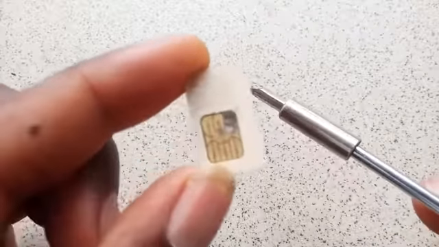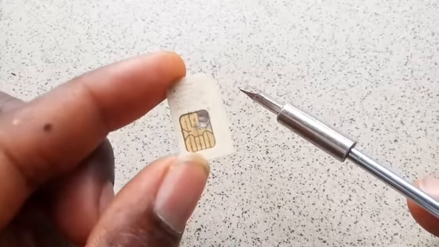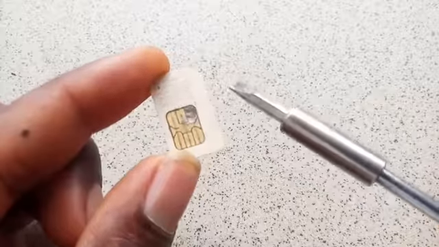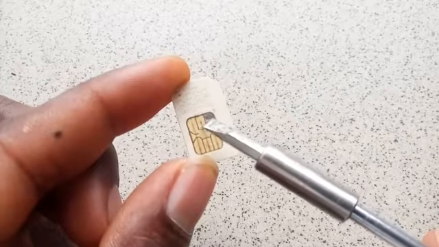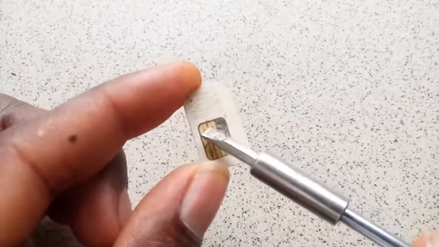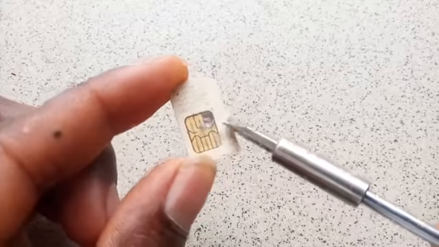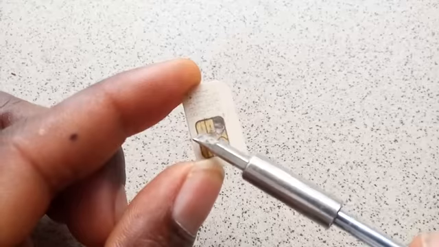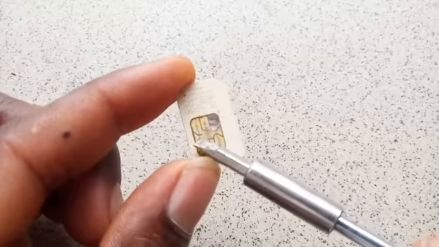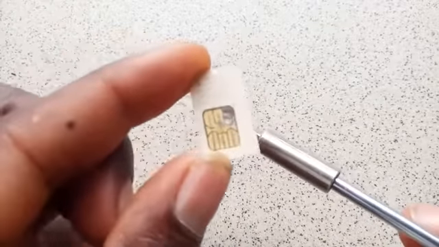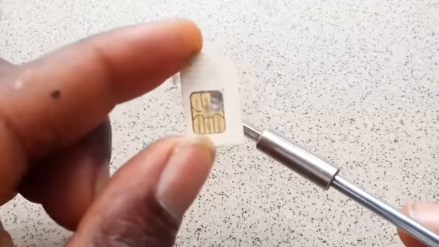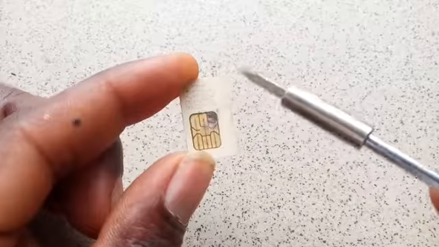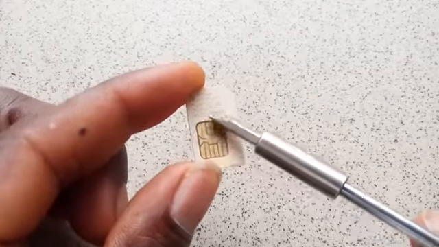For you to make it work 100%, I don't know the type of SIM you may be using, because some SIM cards are divided into 5 partitions, some into 6, some into 10 partitions. So if you are using a SIM card which is divided into 10 partitions, you need to have at least 10 of those SIMs. Then on each SIM you make sure you take a partition.